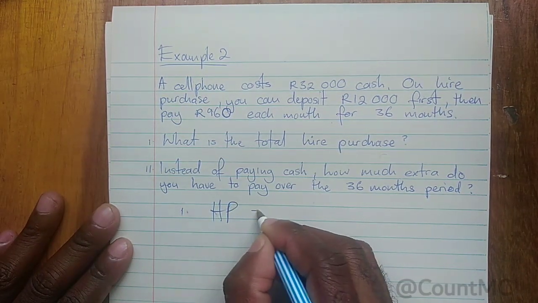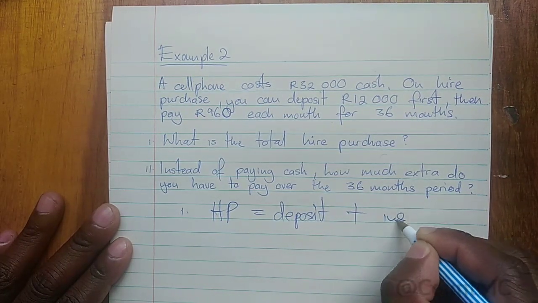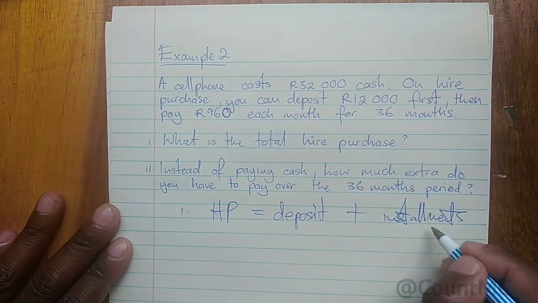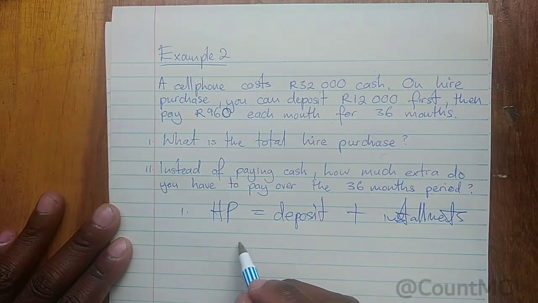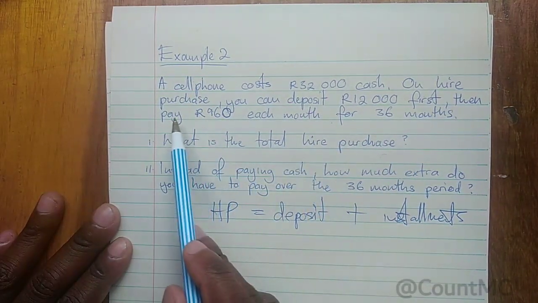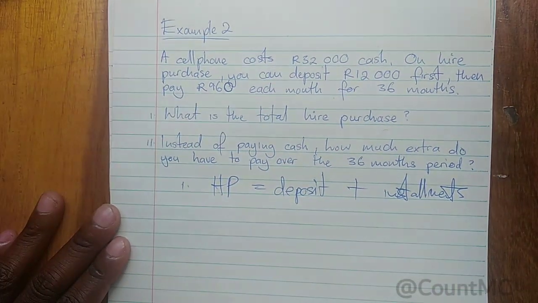So we know that hire purchase is equal to the deposit plus your installments. Okay, so deposit, do we have it? Yes. Installments, you get it at this 960 rands each month for 36 months.